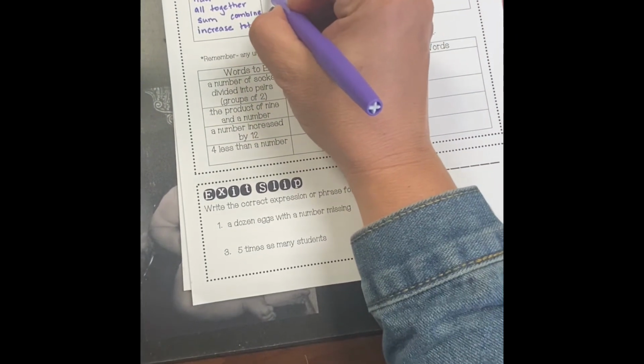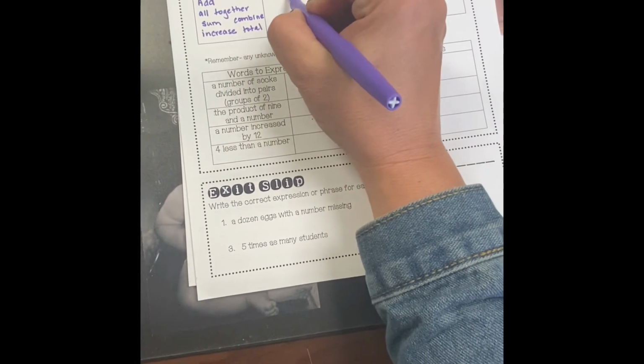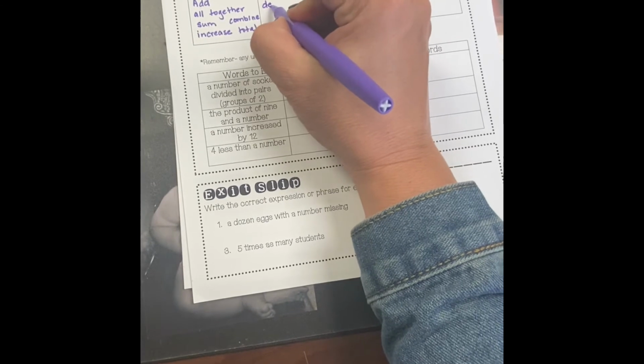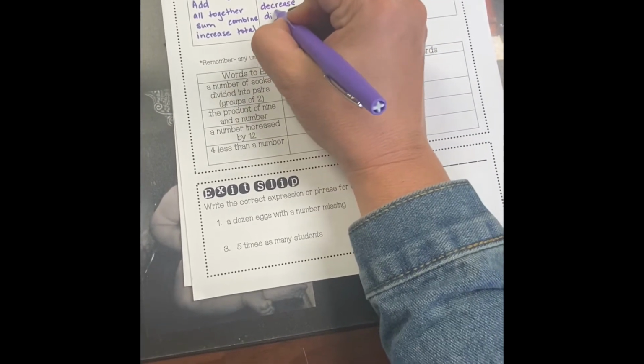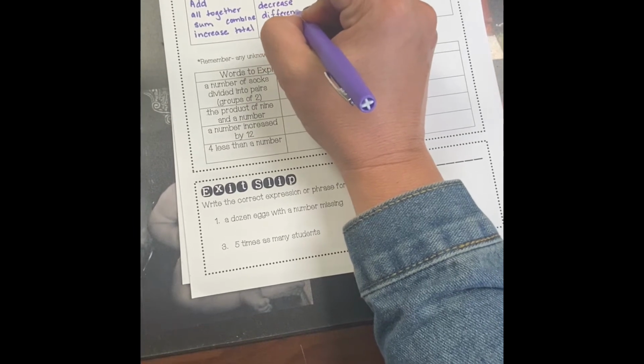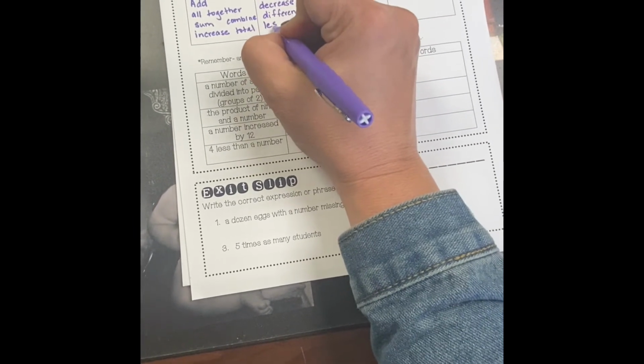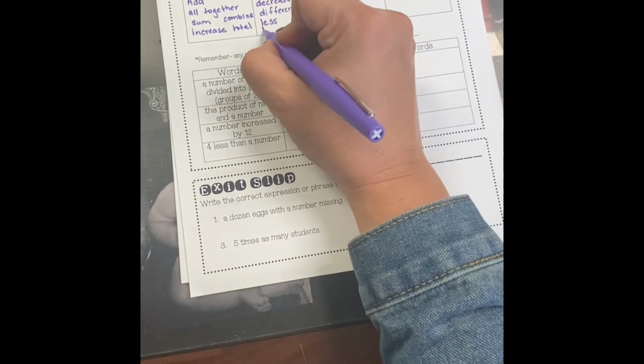Subtraction, I might see words like minus, decrease, difference, less, or takeaway.